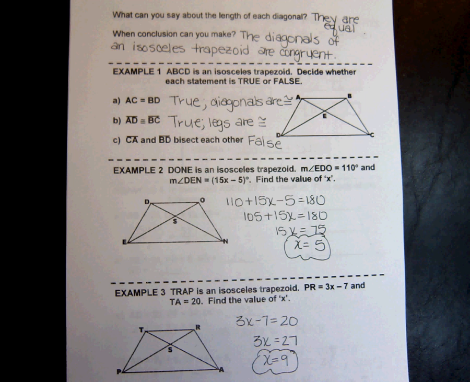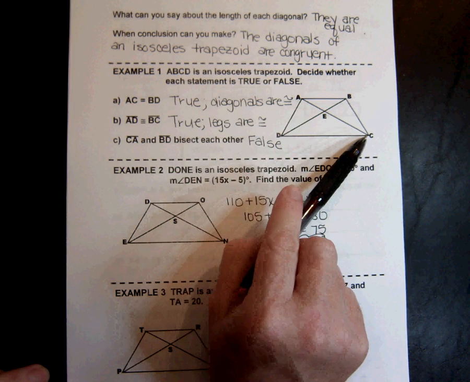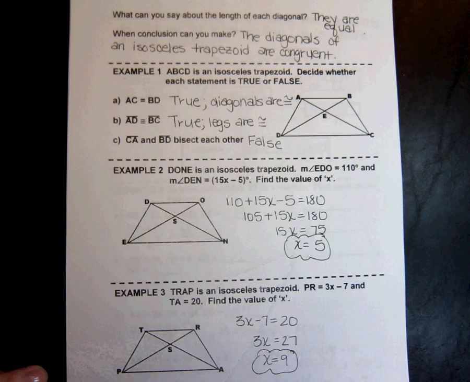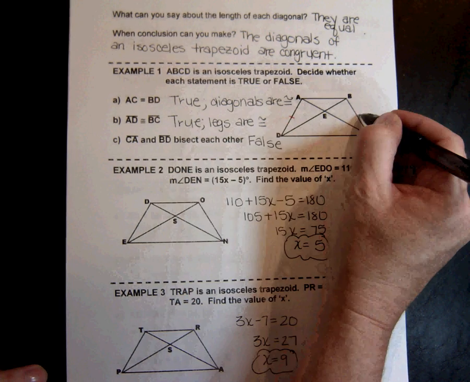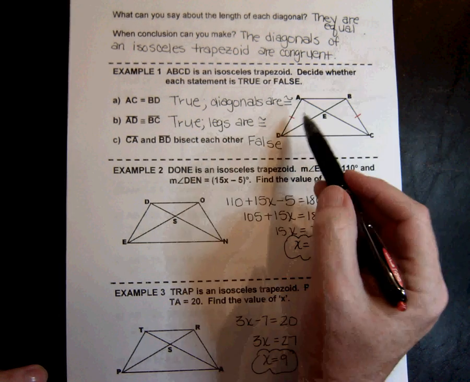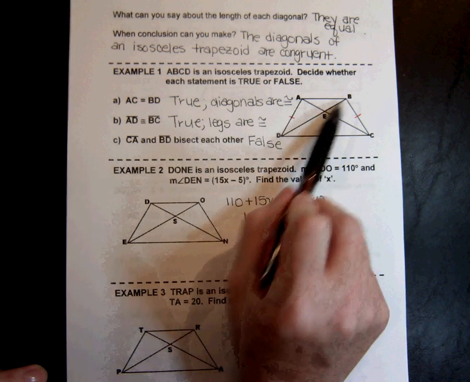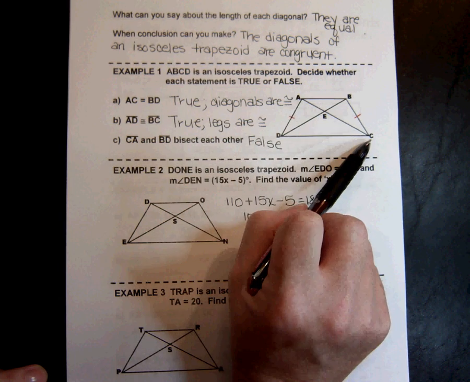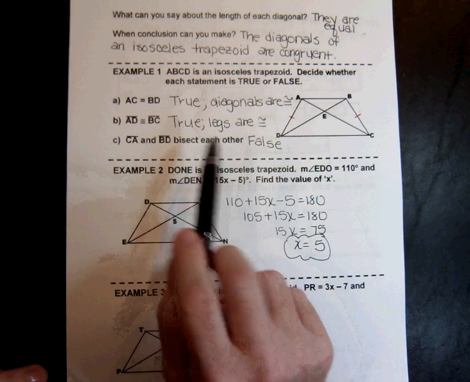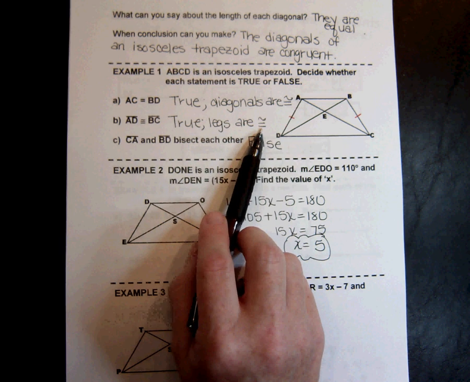Example 1: in this isosceles trapezoid, determine whether these statements are true or false. AC equals BC? Well, they've already told us it's an isosceles trapezoid, and that's a biconditional statement, so the diagonals are congruent. Are AD and BC congruent? Well, yes, that's true, because the legs of an isosceles trapezoid are, by definition, congruent.